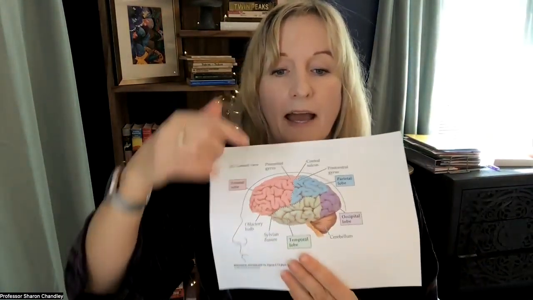Above the temporal lobes, but behind the front, we have the parietal lobe. And these are regions of the brain involved in attention and spatial location. So figuring out where things are in space and attending to them. And an interesting phenomenon that can happen if you have damage, especially to the right parietal lobe, often through stroke, you stop attending to the left side of space.